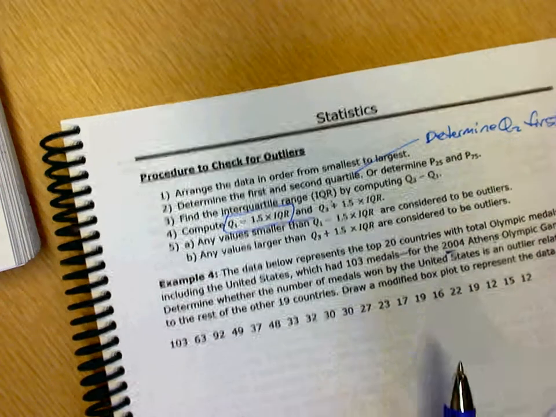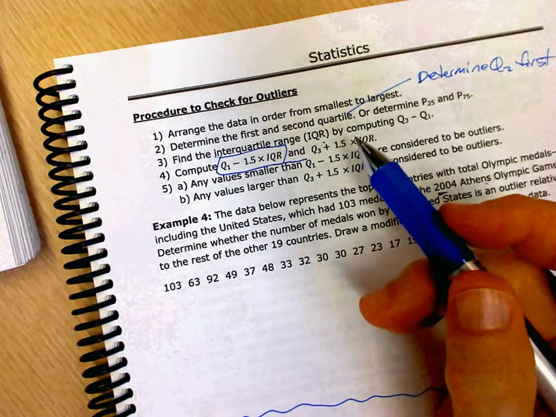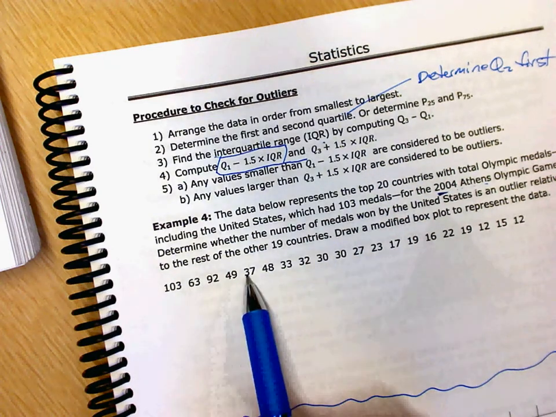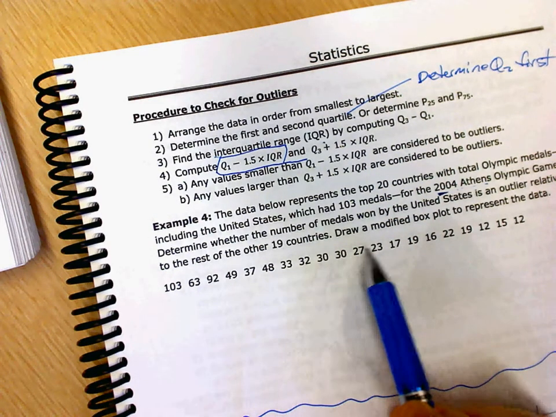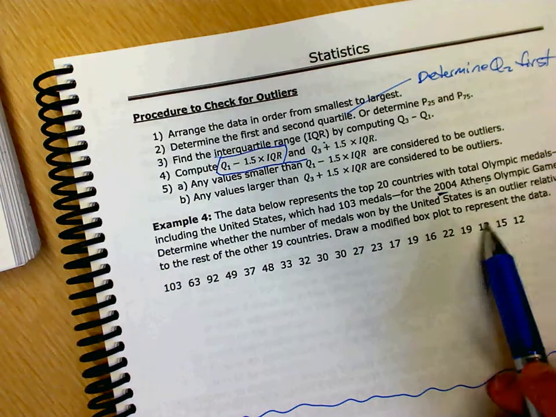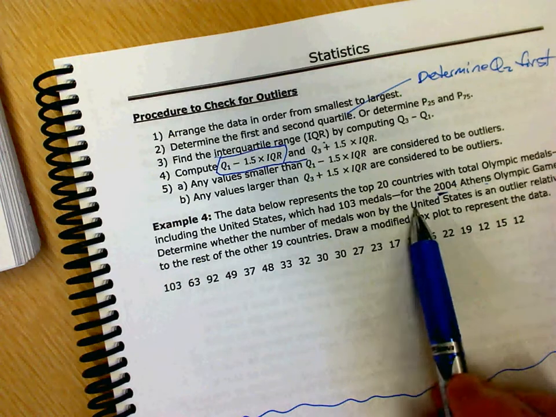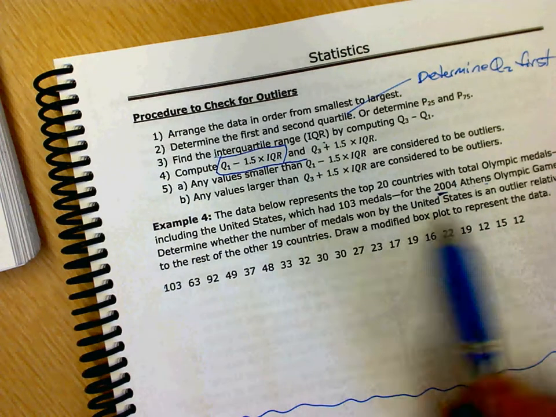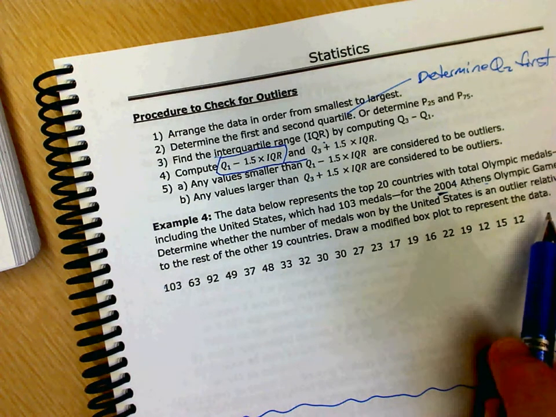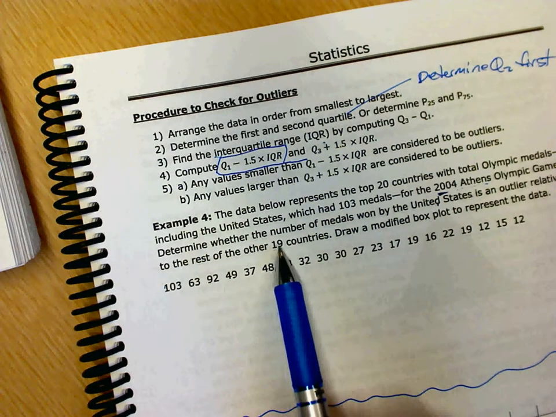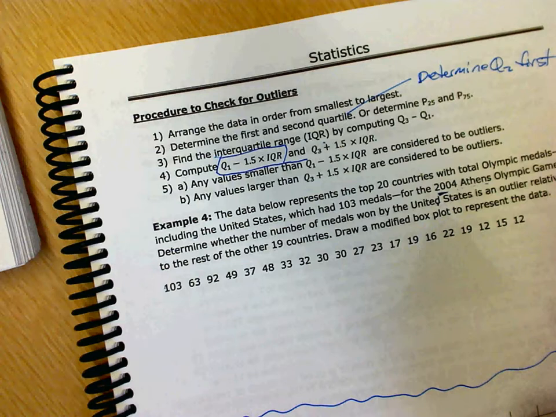There are 20 countries in total. The United States is an outlier, and there are 19 other countries. So let's actually calculate these outliers and see what we have.